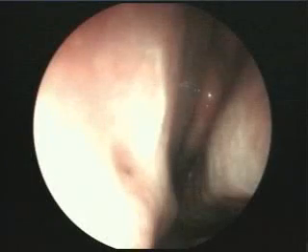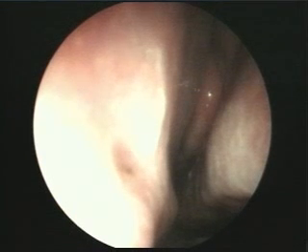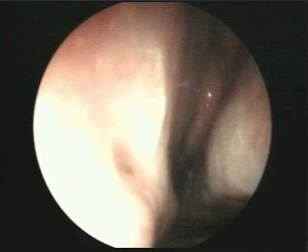Without decongestion, one only does anterior rhinoscopy. To see further back, one must shrink the mucosa. Look for bleeding masses and the color of the mucosa, which becomes very pale and covered with thin discharge during the allergy season in some patients.